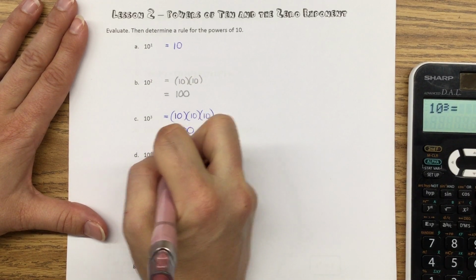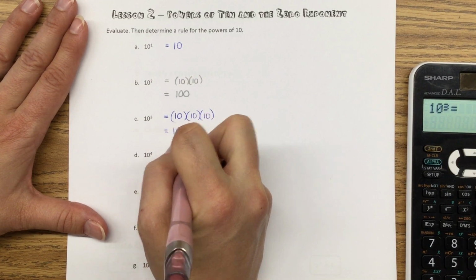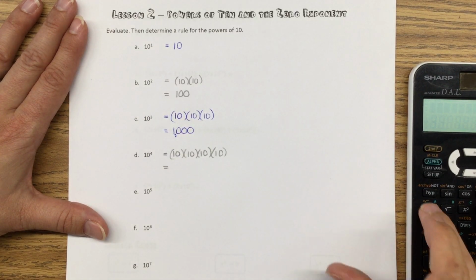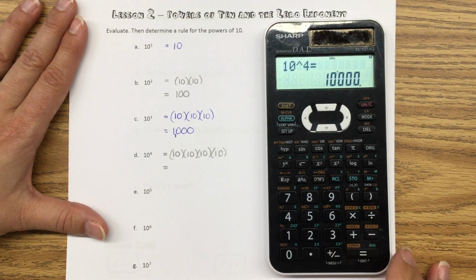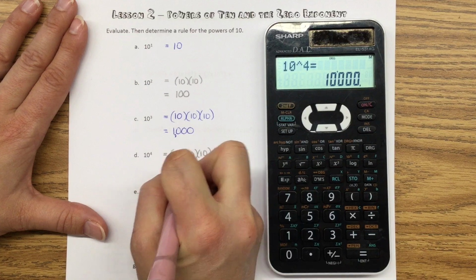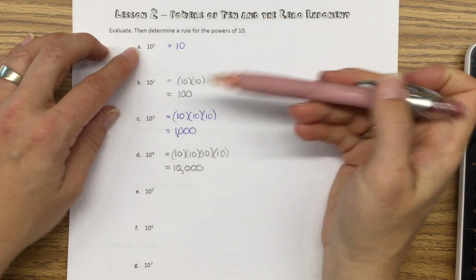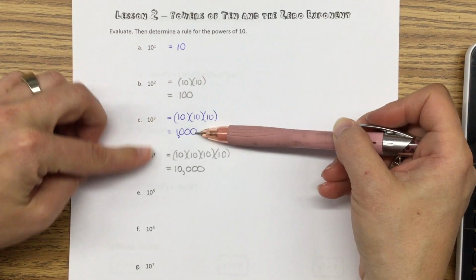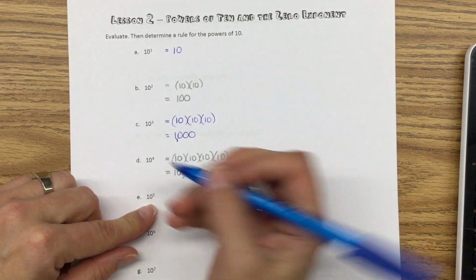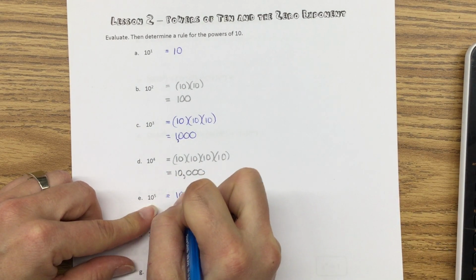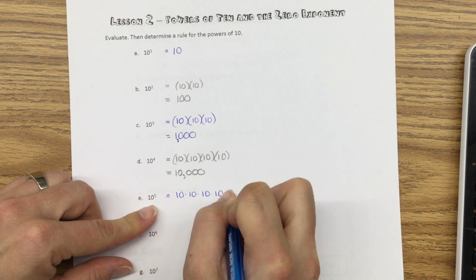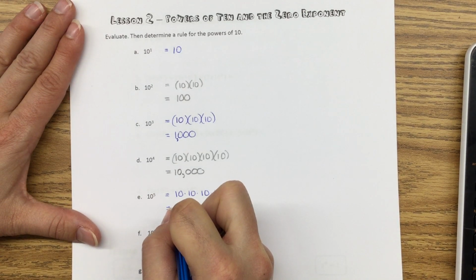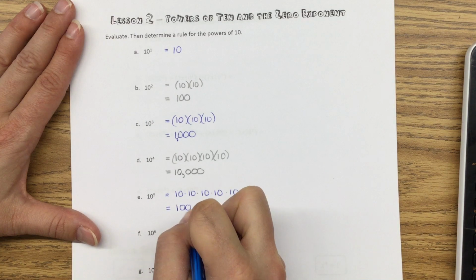Next up, we have 10 to the 4th, so that's 10 times 10 times 10 times 10, which equals 10,000. Do you notice here that whatever the exponent is, that's how many zeros we have? Okay, so 10 to the 5 would still be 10 times 10 times 10 times 10 times 10. And because it has 5 as the exponent, it would be 100,000.